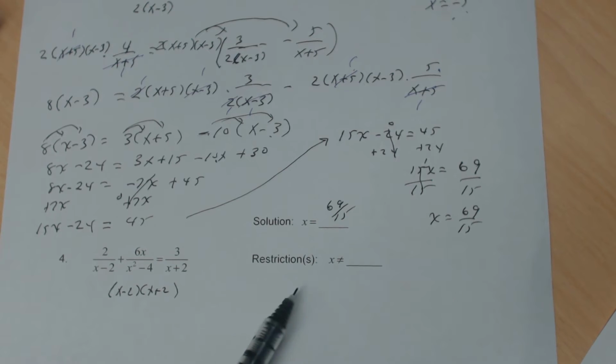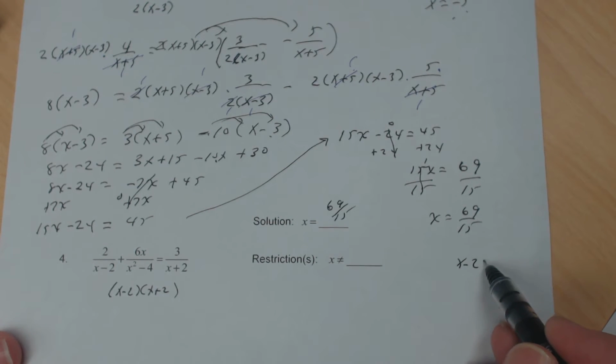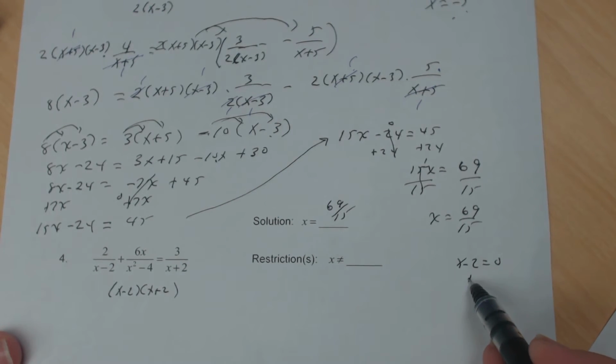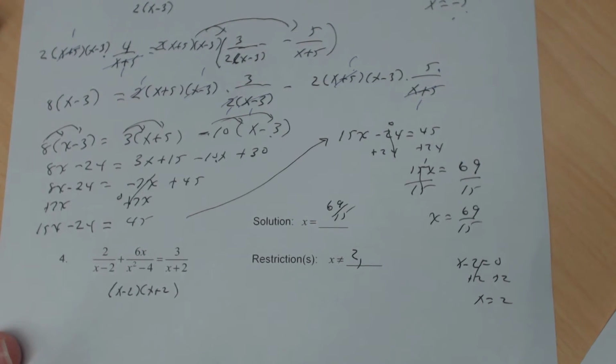Now basically, let's find the restriction. So what can't x be? What makes this denominator 0? In your mind, what number subtract 2 is 0? These you can actually do in your mind, because 2 minus 2 is 0. And if you didn't see this, then just go ahead and rewrite it. So x minus 2 equals 0. That's what you're asking yourself. Where is this equal to 0? Well, add 2 to both sides. X minus 2 is equal to 0 when x is 2. So I cannot use 2.